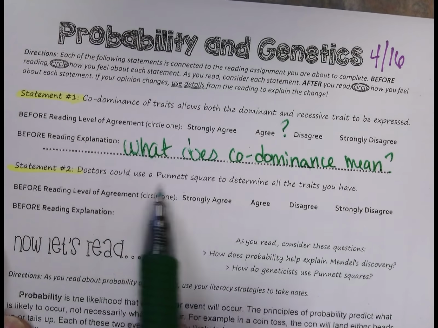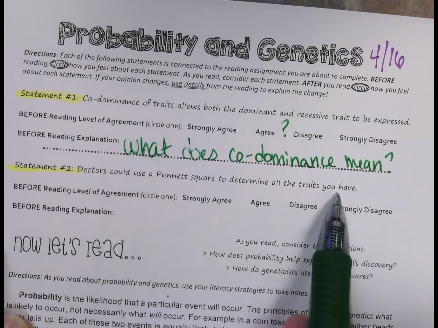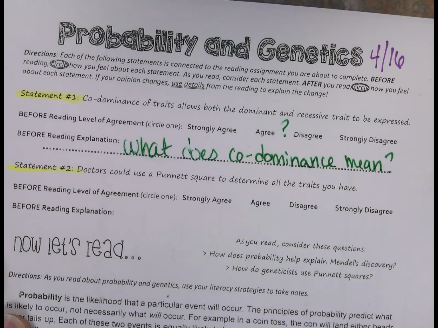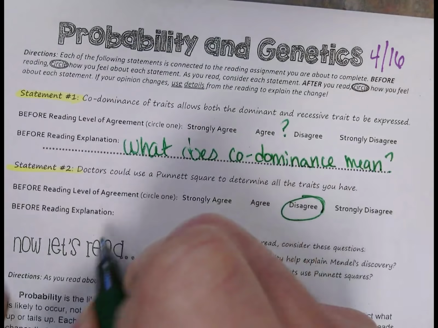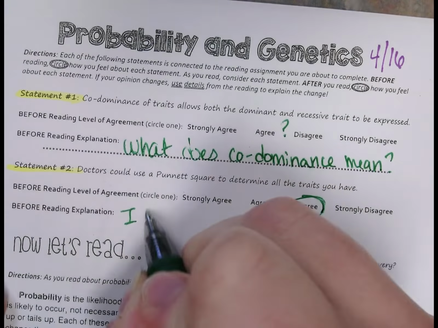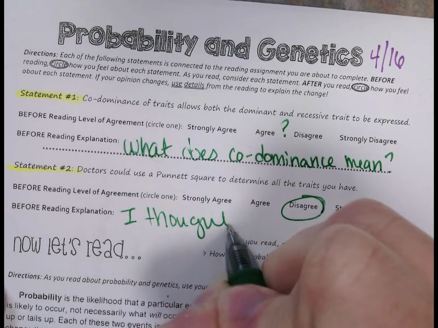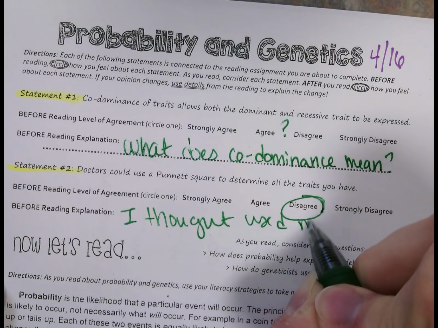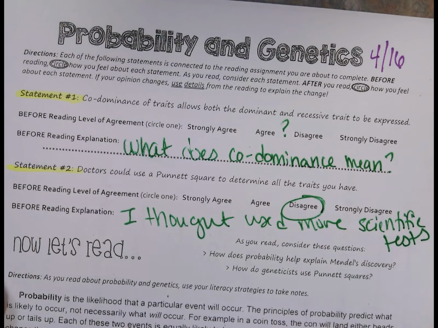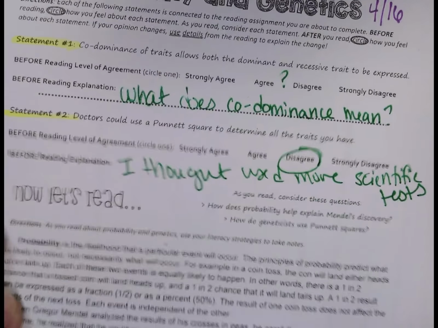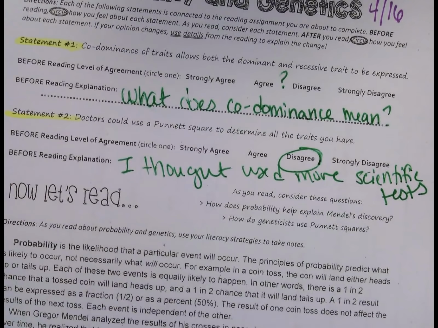Statement number 2, doctors could use a Punnett square to determine all the traits you have. I'm not too sure. A Punnett square? I thought doctors could use tests. But maybe you're really still not sure. I'm going to say more scientific tests. Which makes sense. I mean, a Punnett square, how do they make a little box and fill it in?